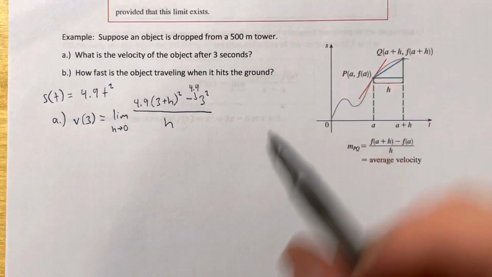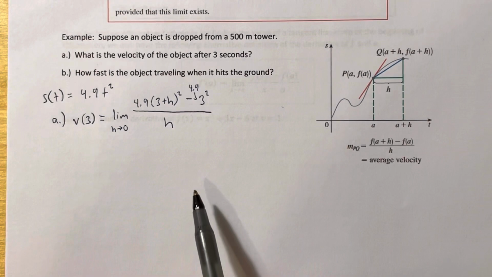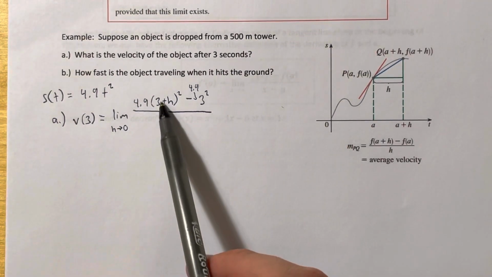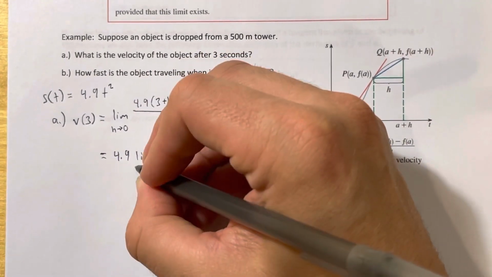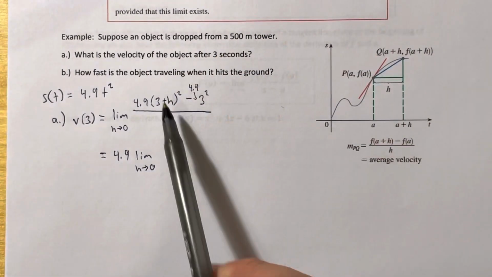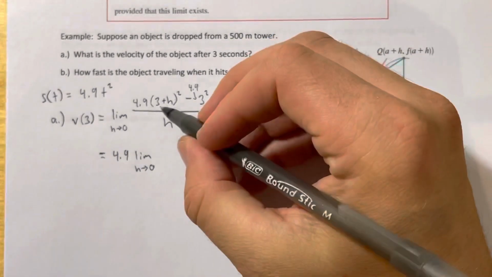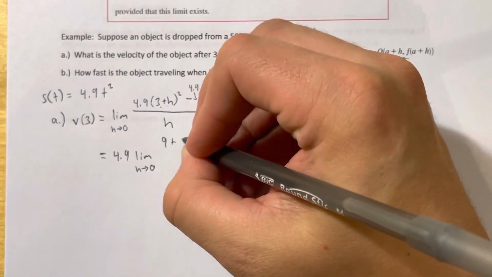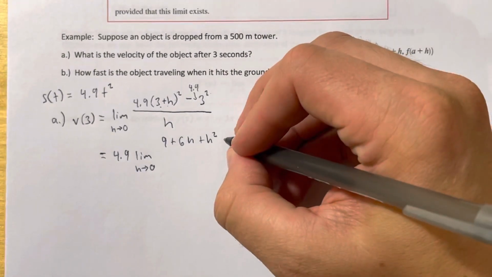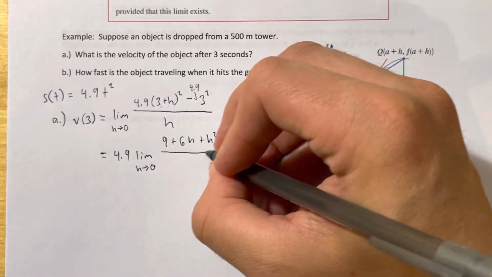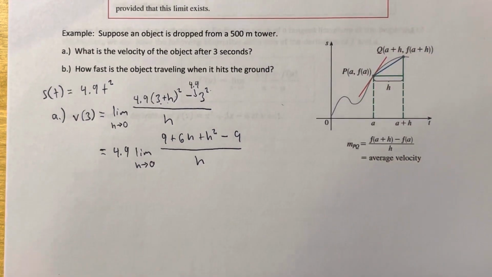All over h. Now there's a 4.9 showing up in each of these terms here, which I can factor out, and by our limit laws, because it's a constant, I can factor that all the way outside of the limit. So this is equal to 4.9 times the limit as h approaches 0 of (3 plus h) quantity squared minus 3 squared. But let's go ahead and expand that out. So (3 plus h) squared is 9 plus 6h plus h squared. And then this 3 squared here becomes 9, so minus 9. All over h, okay? So that's what I've managed to simplify so far.